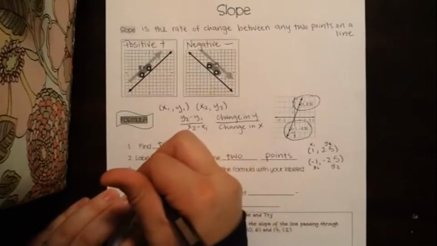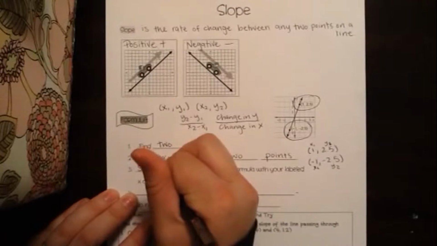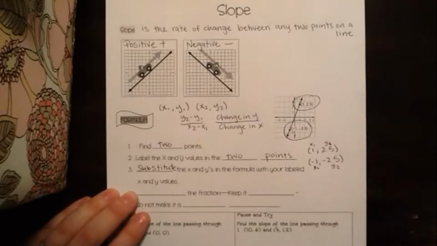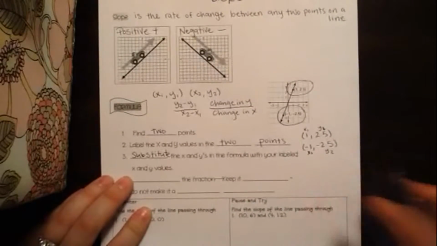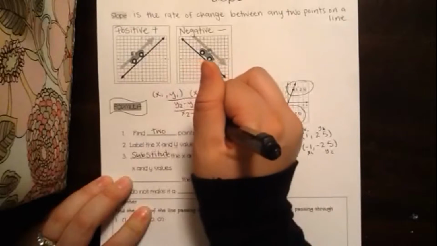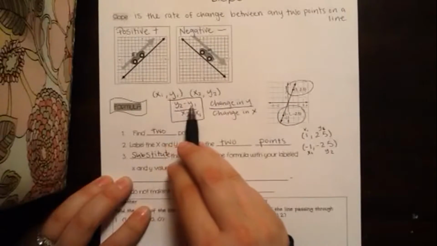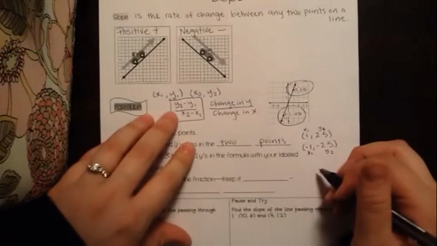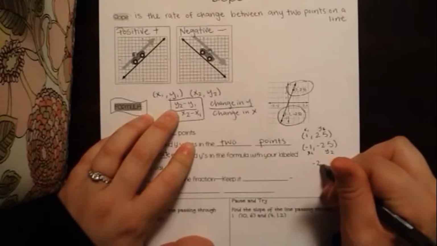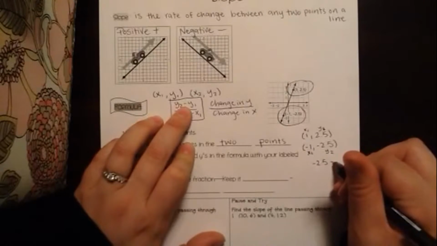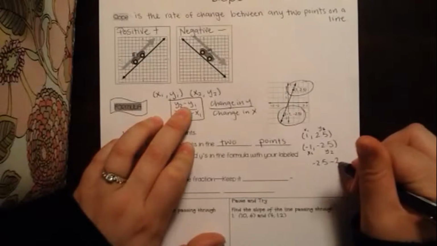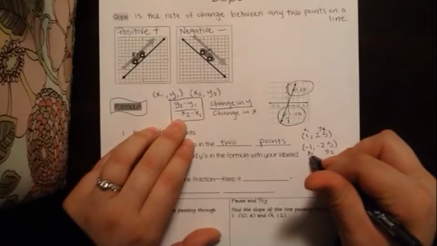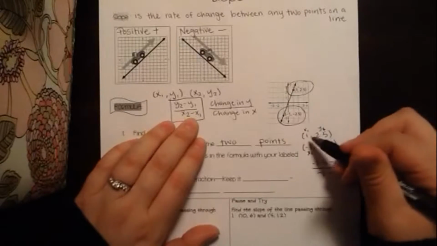Now we need to substitute the x and y's in the formula with your labeled x and y's. So we know this is our formula. So we're going to replace each of these points with the points that we've already labeled. So first we have y2, which is -2.5, minus y1, which is 2.5, over -1 minus 1.